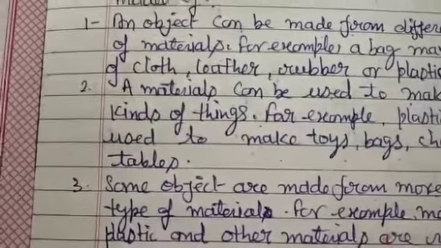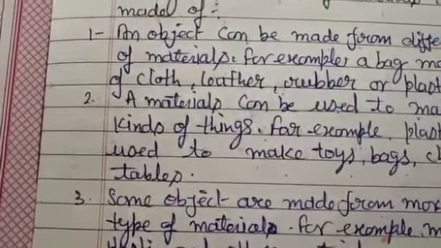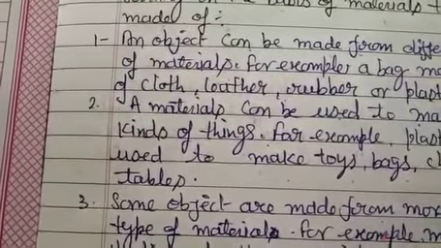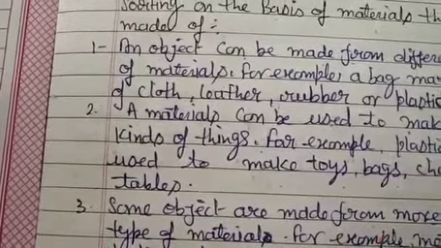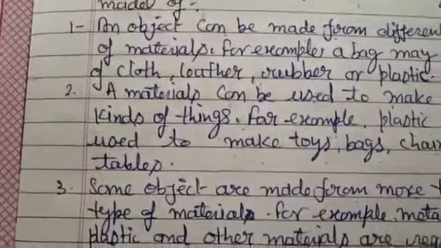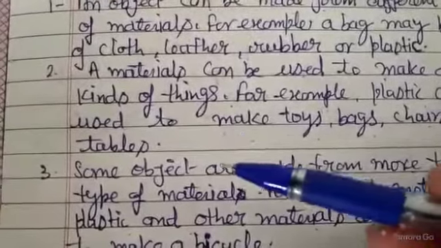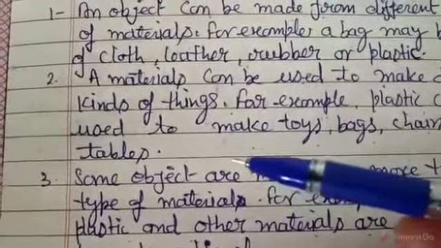So beta, there are different materials. We make objects with these materials. But how do we decide which materials to use for making an object? So this is your first part of this chapter.